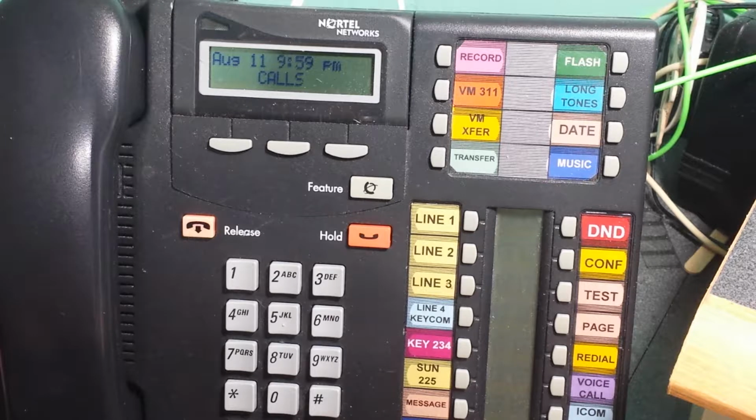It does take a couple seconds. It has to update the voicemail processor, and then it has to update the system time. So hopefully it's doing, I think it still displays 9:59. And it may not like me changing the time so fast.